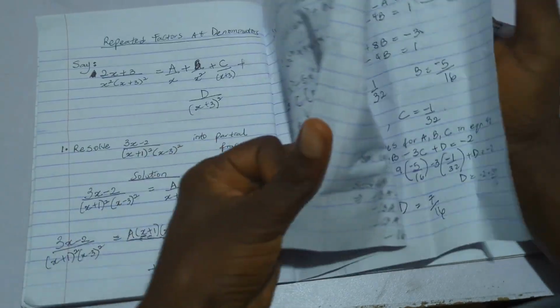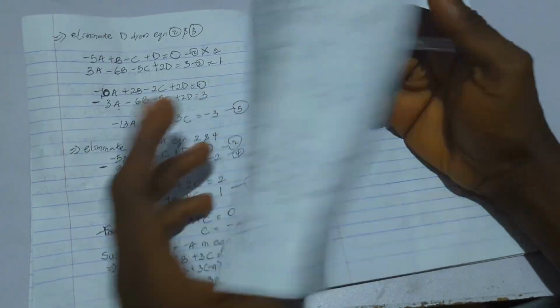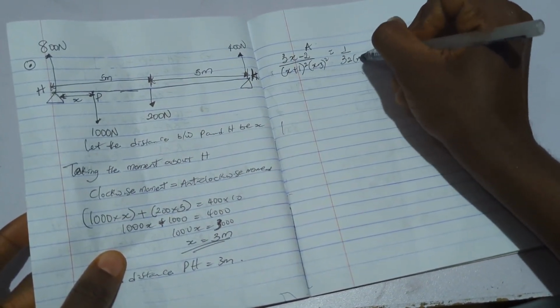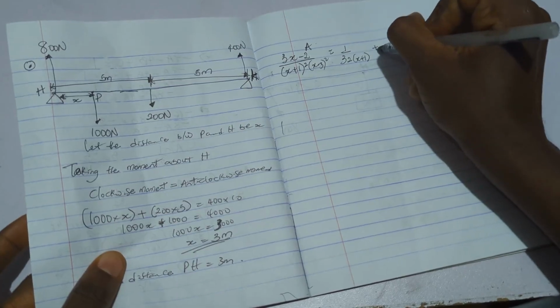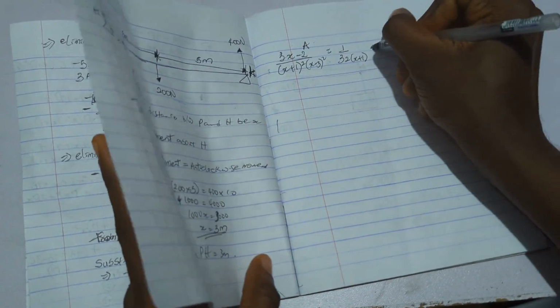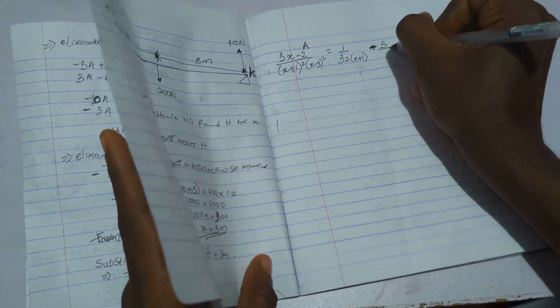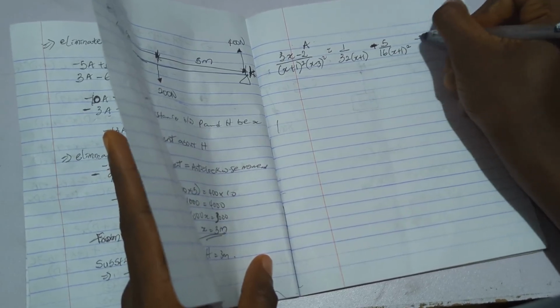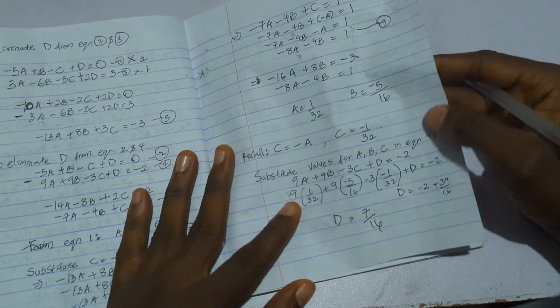We got a to be 1 over 32, so that's 1 over 32(x plus 1) plus, what was b? We got b to be minus 5 over 16, so that's minus 5 over 16(x plus 1) all squared plus c.